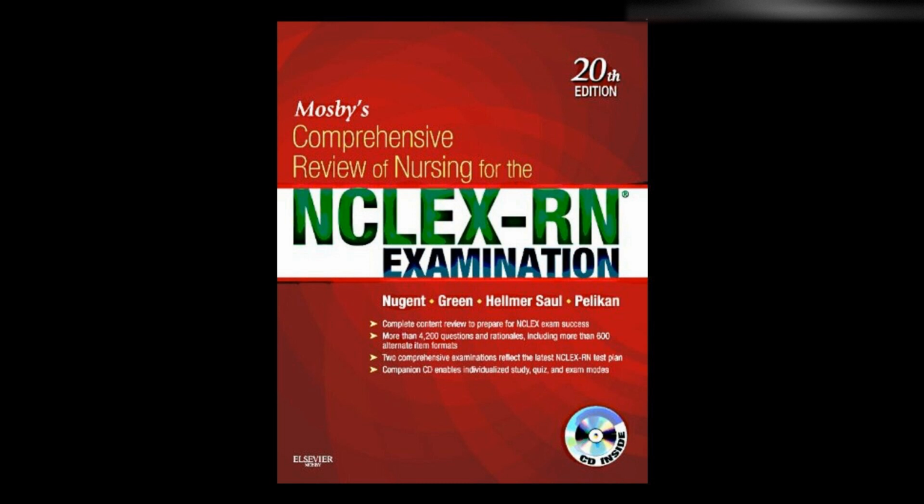Content: medical/surgical, category of health alteration: neurological. Integrated processes: nursing process, planning. Client needs: safe and effective care environment, management of care. Cognitive level: synthesis, making nursing decisions.